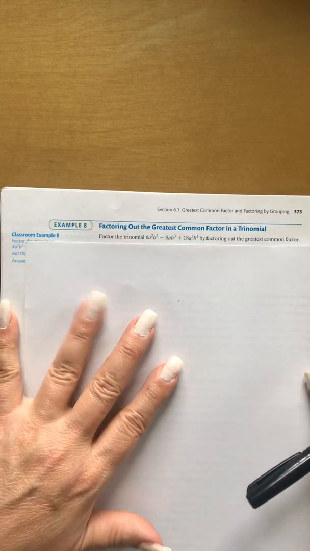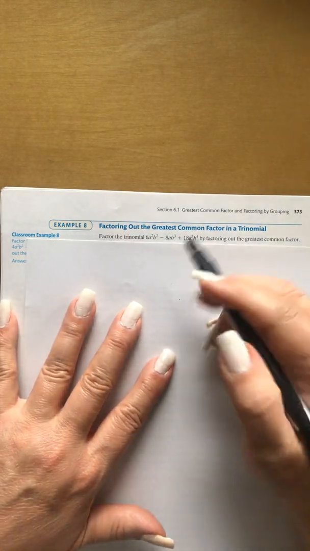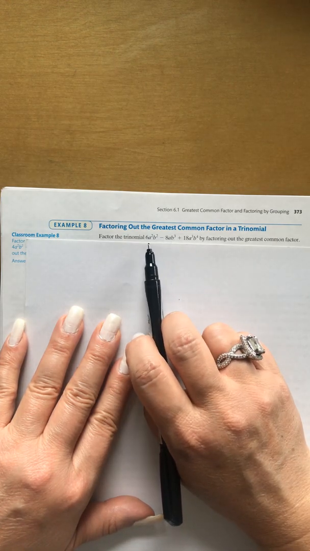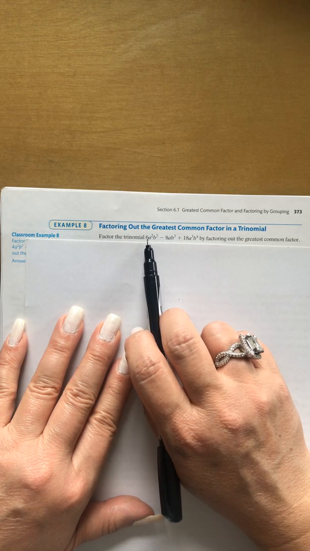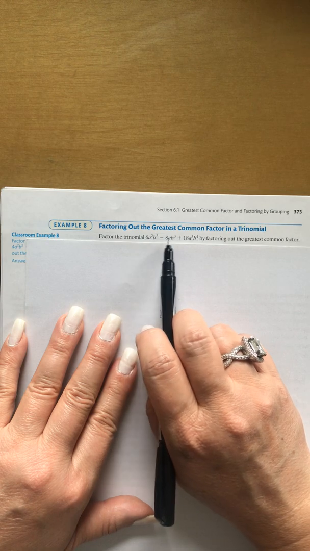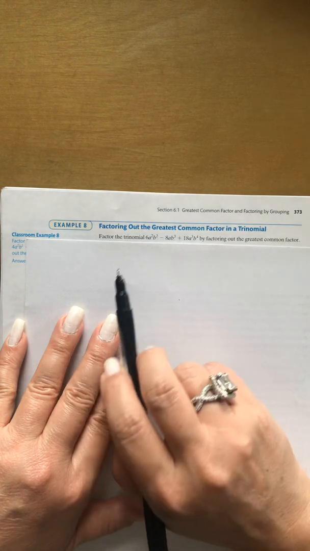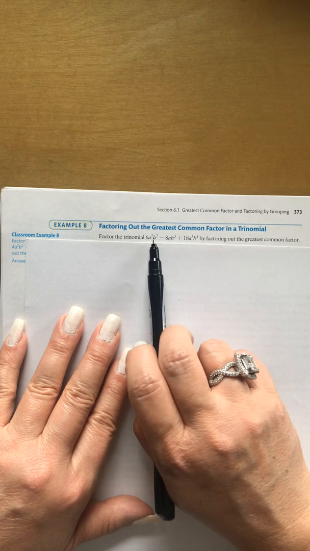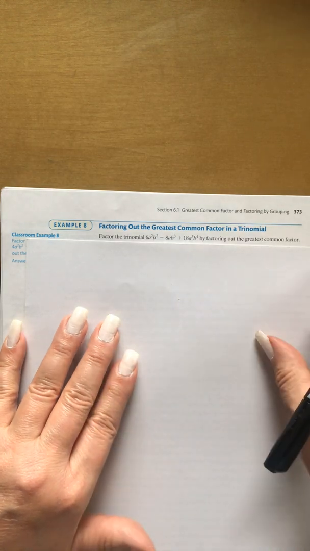Now you can go quicker by just looking at these 3 terms and saying what's the biggest number that goes into 6, 8, and 18, and then how many common A's are there, how many common B's. You can do it that way.